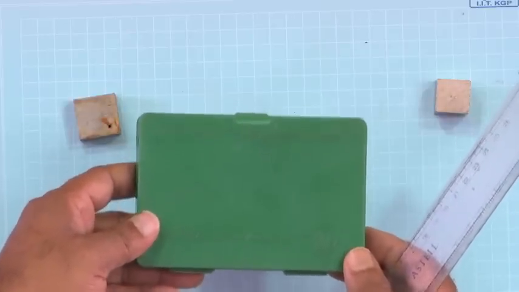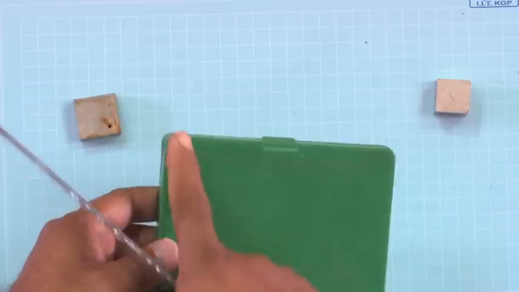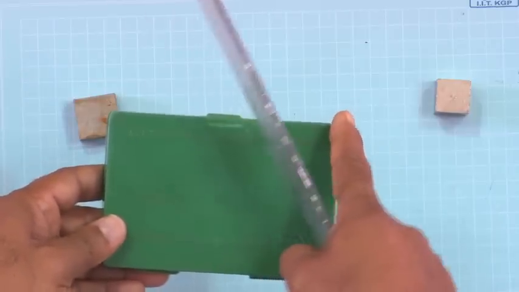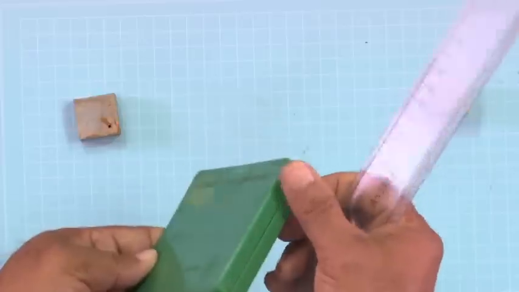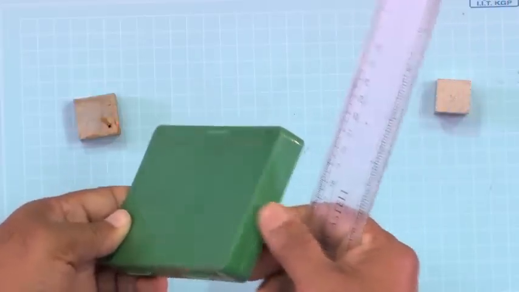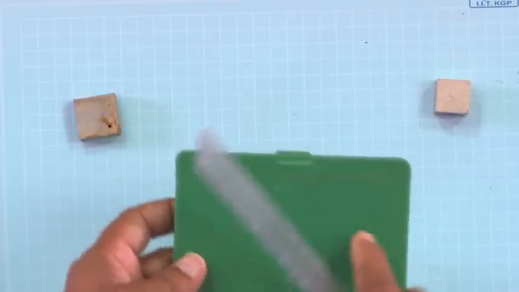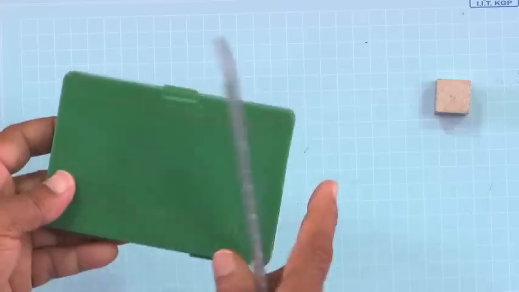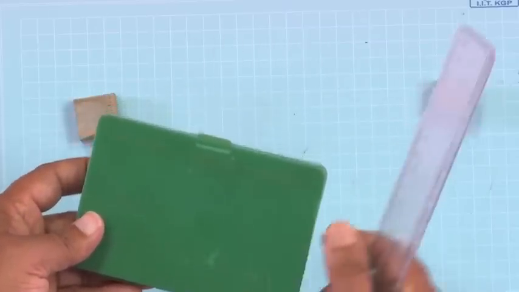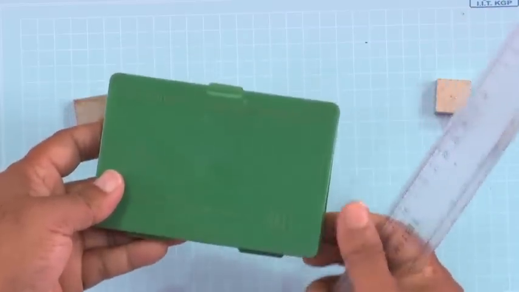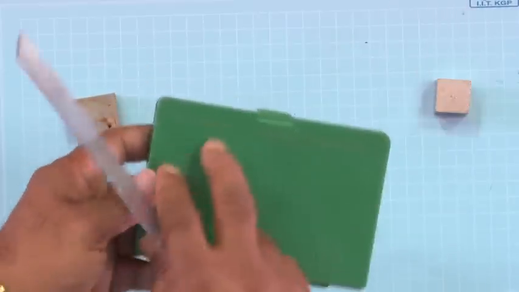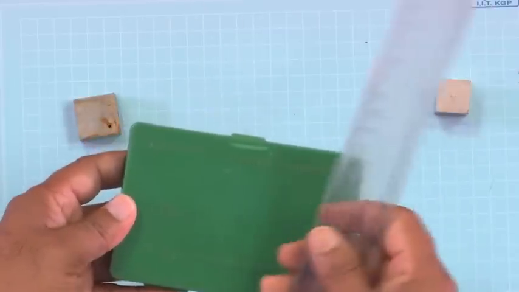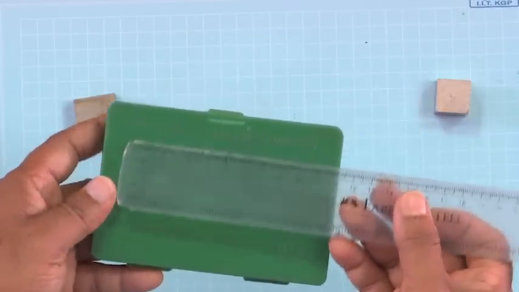Now, if I want to find out the volume of this rectangular box, you know this volume is equal to the length into breadth into thickness, right. So, basically I have to measure the length, the breadth, and then the thickness, right. Here this is the bigger one. Okay. So, I can use this centimeter scale, meter scale.